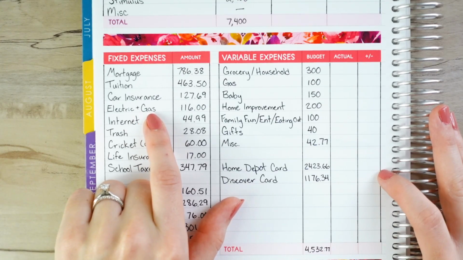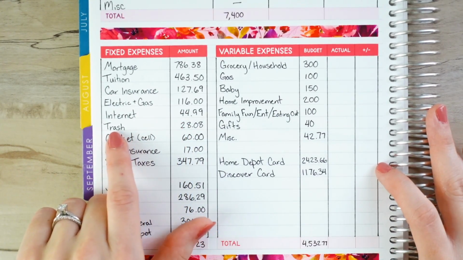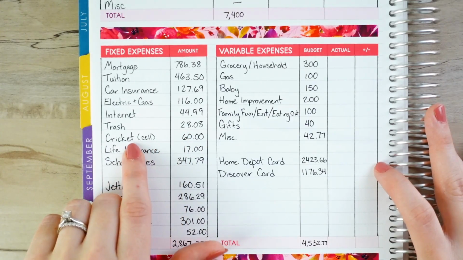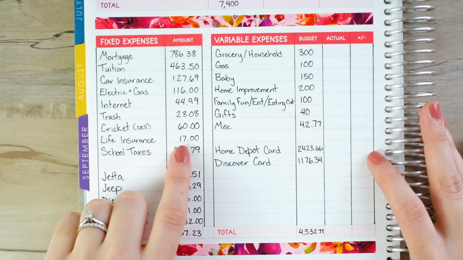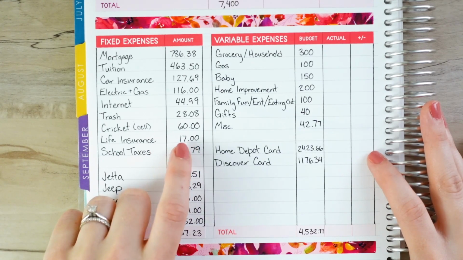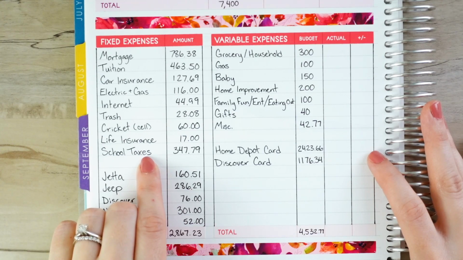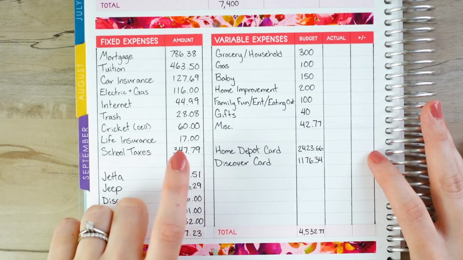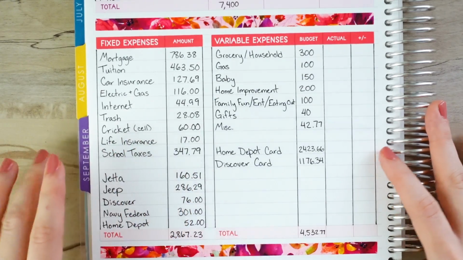Electric and gas is $116. Internet is $45. Trash is $28. Our cell phones, that's $60. Life insurance, which is only for me, is $17, and then the remaining balance on our school tax bill, which is above what we have already saved, is $347.